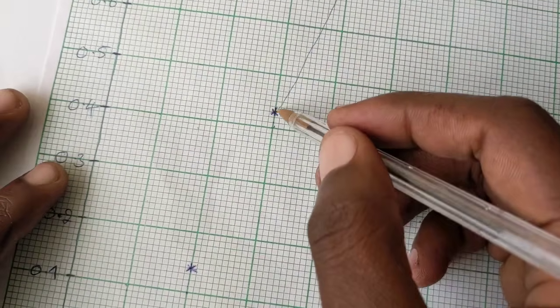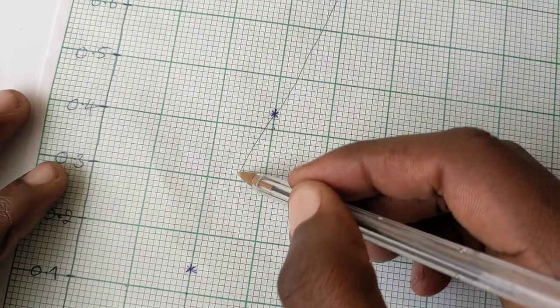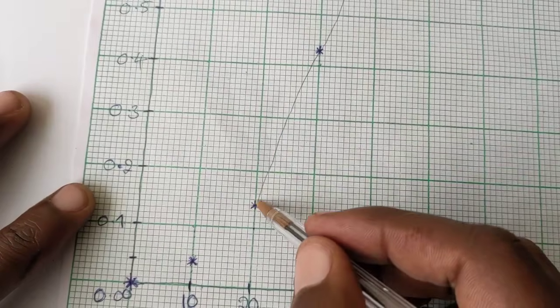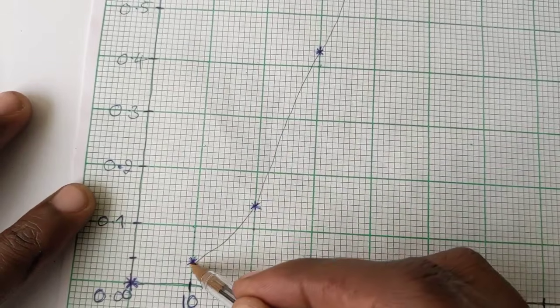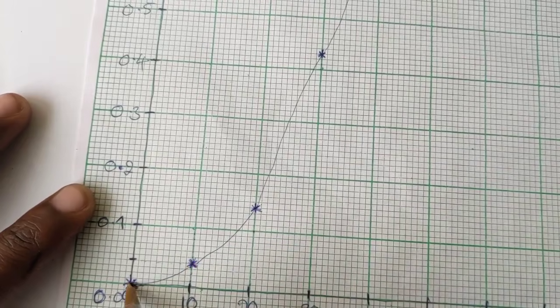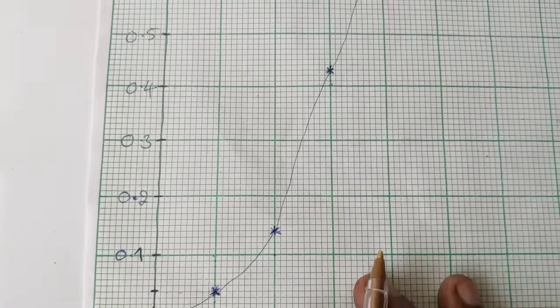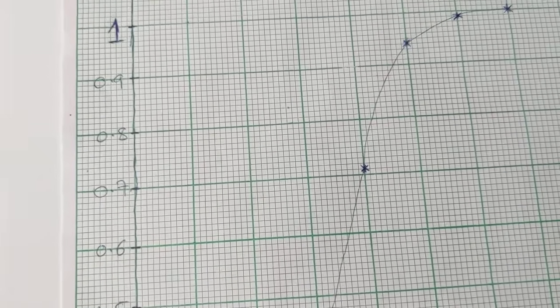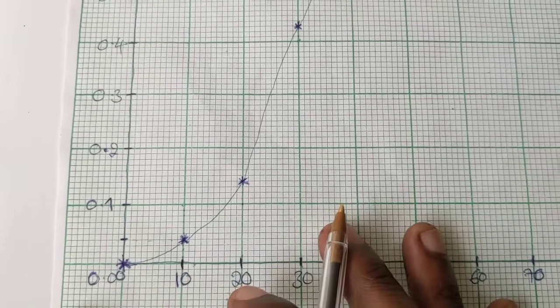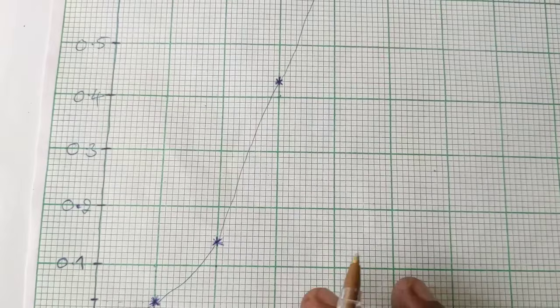So that is how your graph should look like. So now we are done.